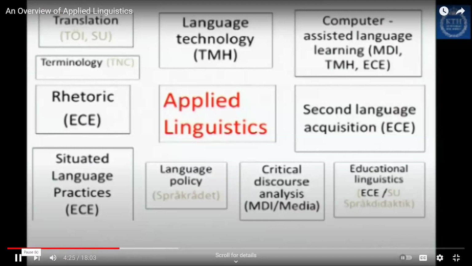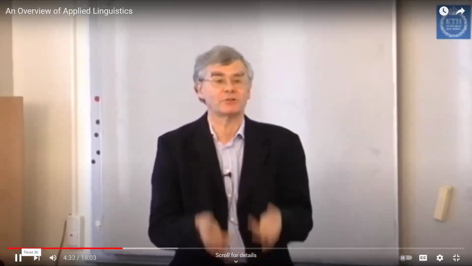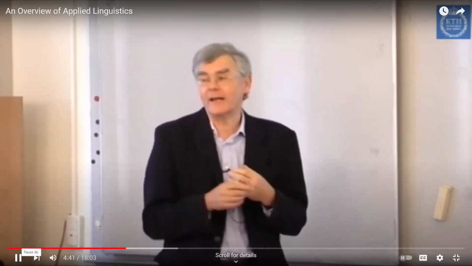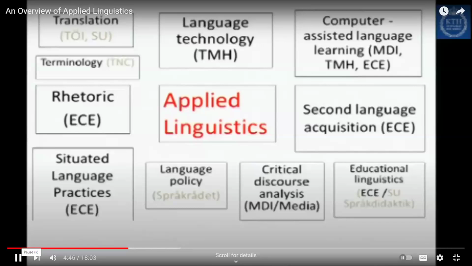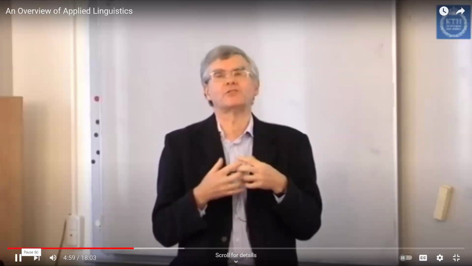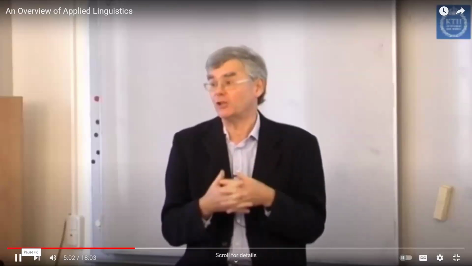There's a lot of work on automatic machine production, automatic analysis, automatic reception of language, so that eventually we will be able to talk to machines and they will be able to answer us in a sensible way in any language we wish to. Related to that, there's a lot of work in different parts of KTH on computer-assisted language learning. How can we use this knowledge about automatic reception and production of language to teach people languages?